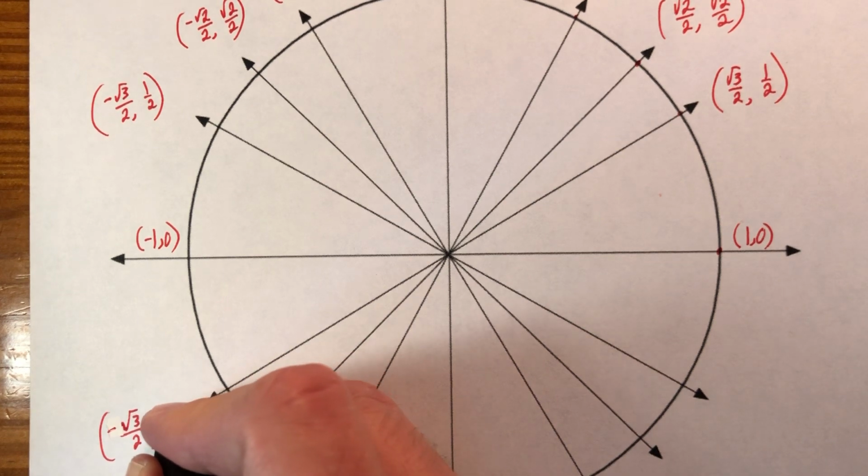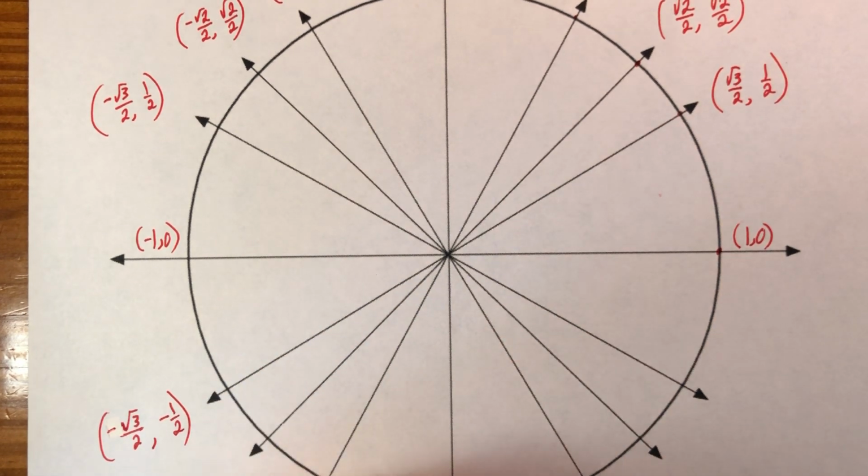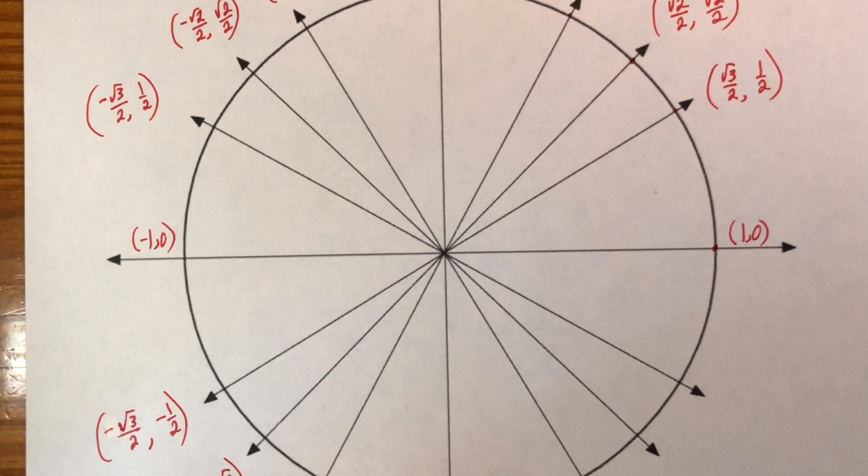Negative square root of 3 over 2, negative 1/2. Negative square root of 2 over 2, negative square root of 2 over 2. There I go, running my negatives into my fraction. We'll fix that one. Negative 1/2, negative square root of 3 over 2.